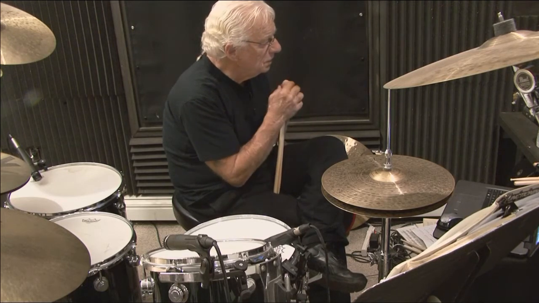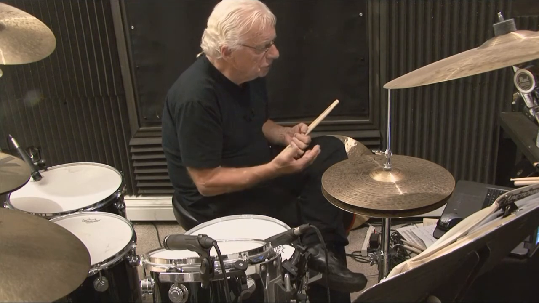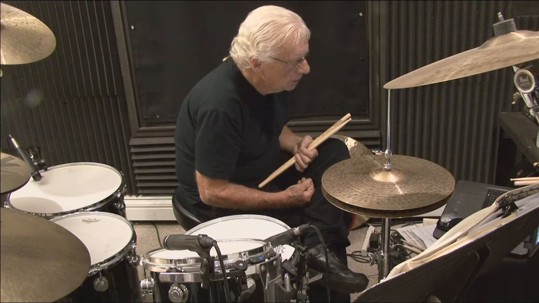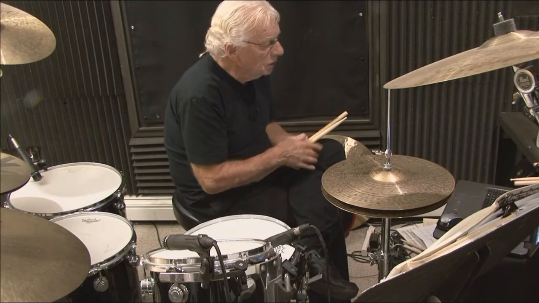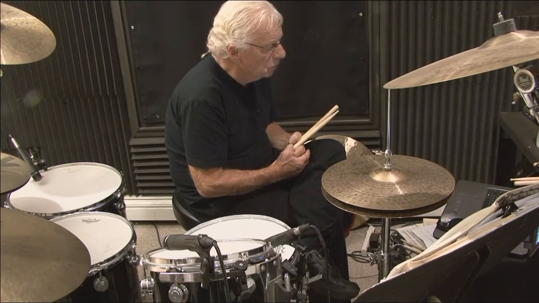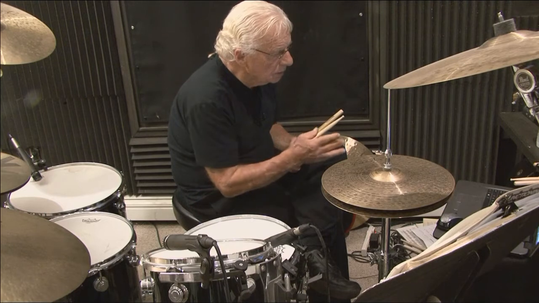This blast beat thing, what's a groove, what's molar. I mean, to me, there's no such thing as molar. Accents and Rebounds is absolutely a great book. I don't work out of Accents and Rebounds no more. I should.